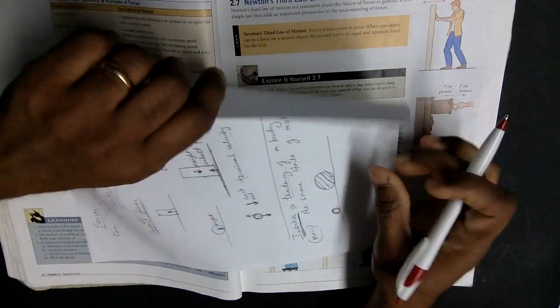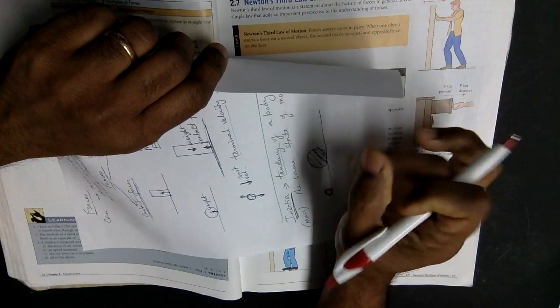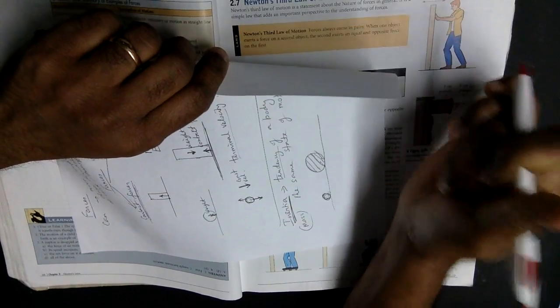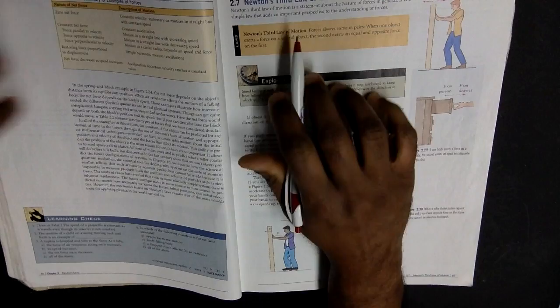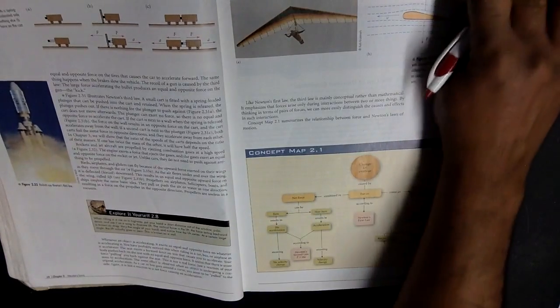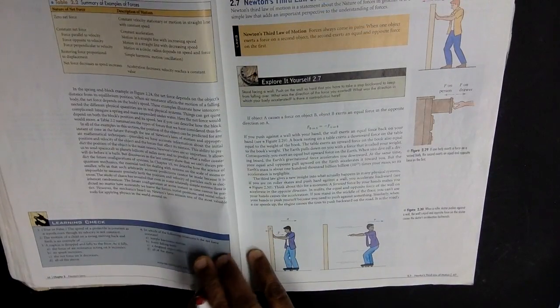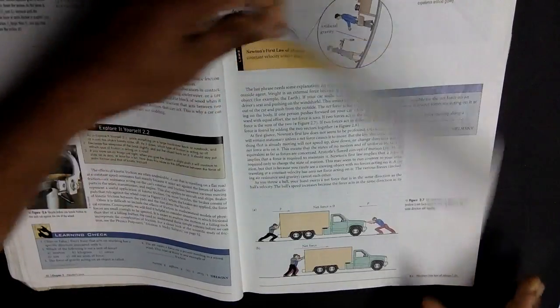If I take this piece of paper and just flick it like that, how much force am I applying on this paper? The same as what the paper is applying on me. So there is no difference, and that is basically the third law's concept. And you can see the third law explained in those pages. Now let's go to the second law.